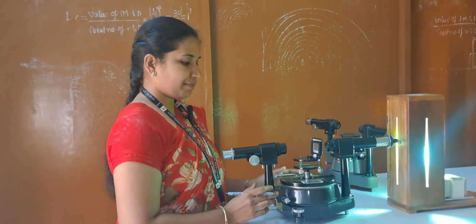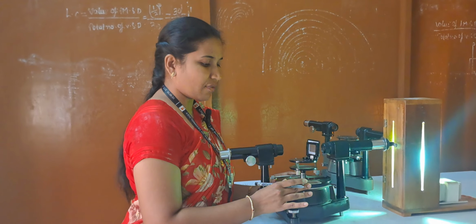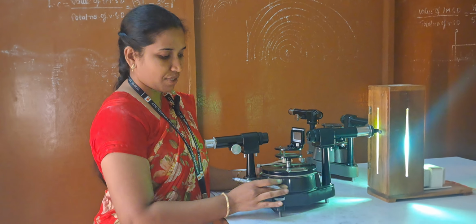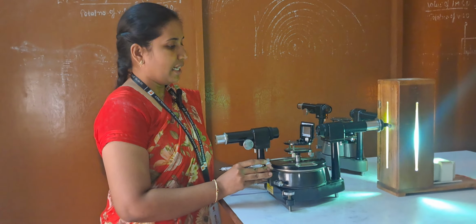We have two scales. One is the vernier scale, which is black in color and attached to the prism table, and the other one is the main scale, which is attached to the telescope.